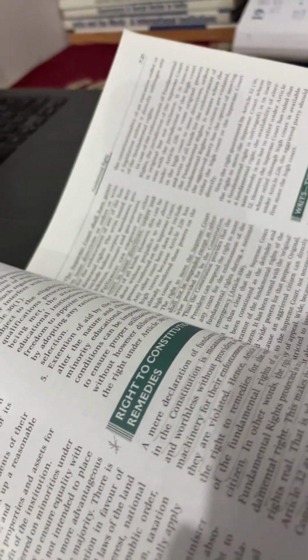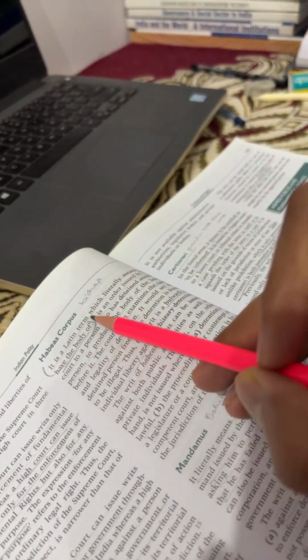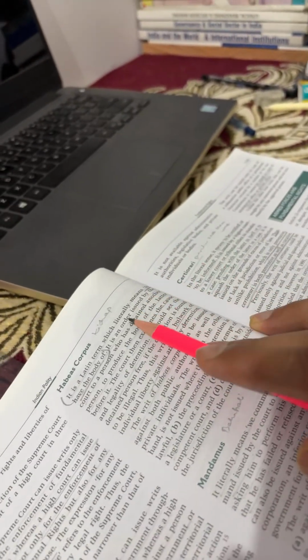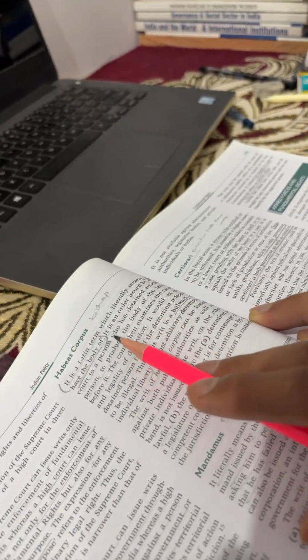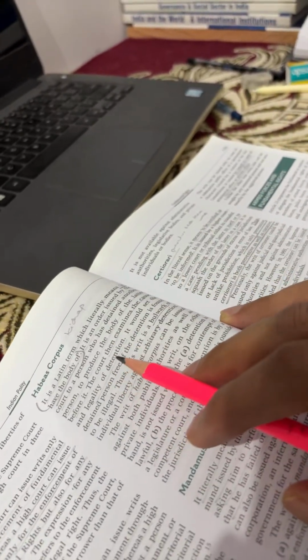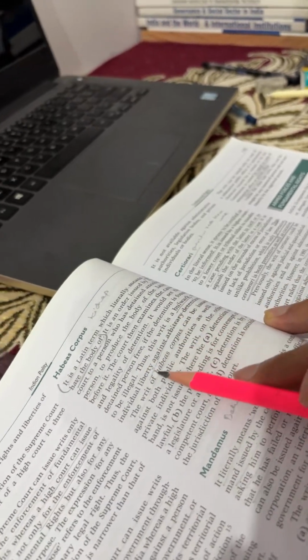Writs: habeas corpus, mandamus, prohibition, certiorari, quo warranto. Habeas corpus is a Latin word which literally means to have the body of. It is an order issued by the court to a person who has detained another person to produce the body of the latter before it. The court then examines the cause and legality of detention.